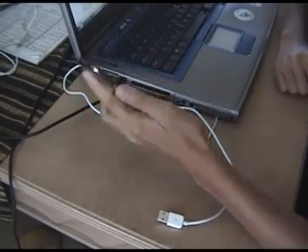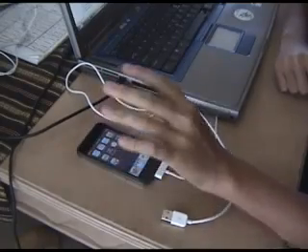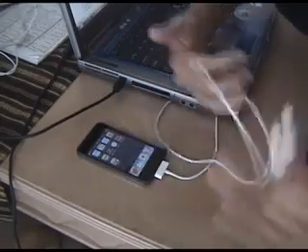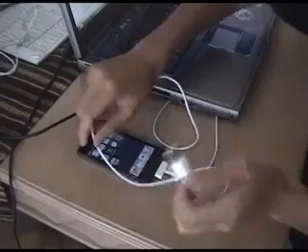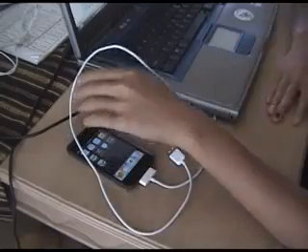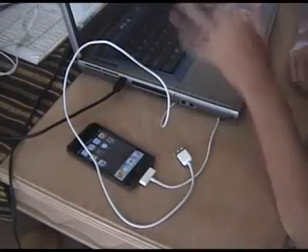So what we're going to do first is you're going to need a few things. You're going to need the cable so you can connect the computer to iTunes, your iPod Touch or iPhone. This works on both. You need a computer with iTunes, and you need wireless internet or Wi-Fi.